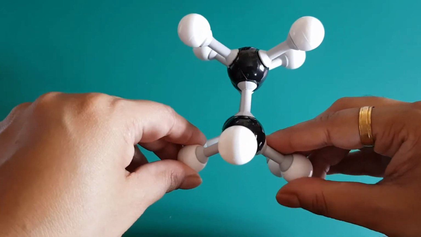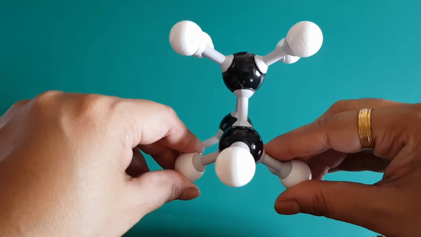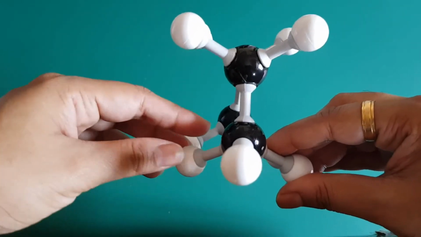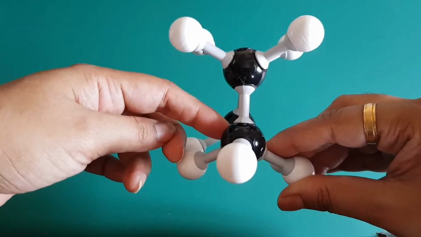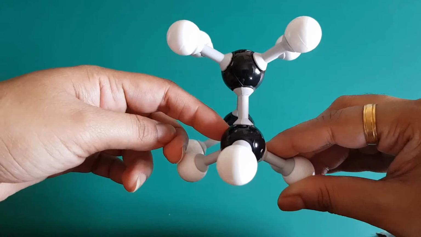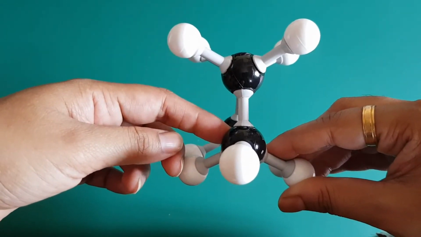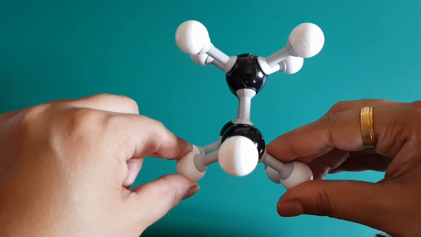This is a fully eclipsed conformation of butane, and it has a very high energy because in this eclipsed conformation, the two methyl groups are completely eclipsing each other. The steric strain is highest in this case. The torsional strain is also highest in this case. This is the fully eclipsed conformation of butane.